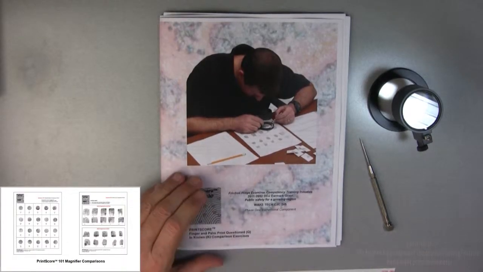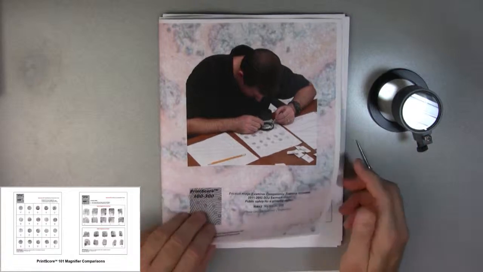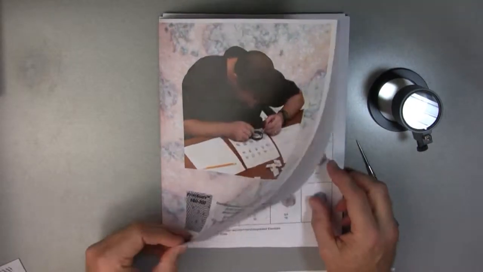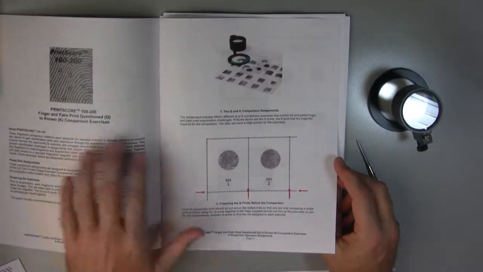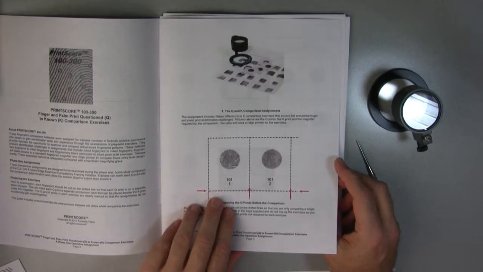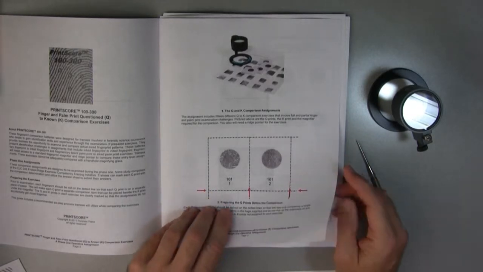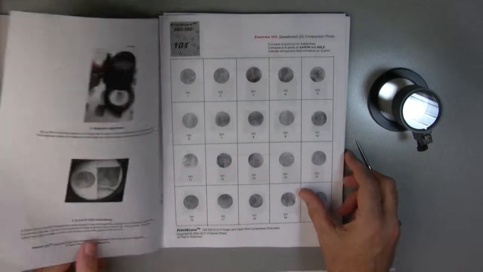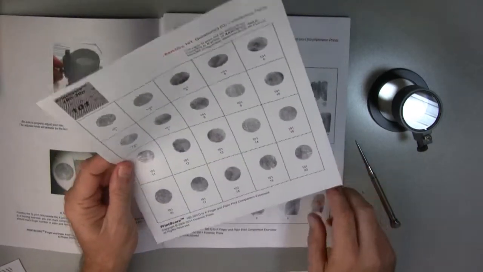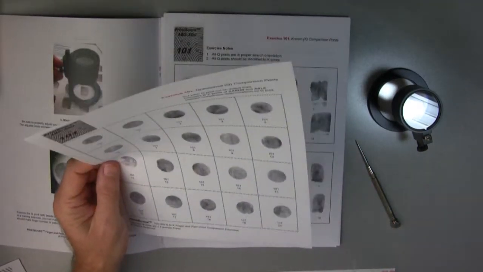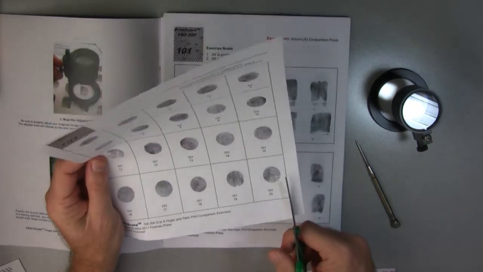I'm now going to explain the PrintScore 100 to 300. This comes in a pack, and I have an instruction sheet here that you can follow, and this is going to require that you cut the Q prints, cut them apart with a scissors.